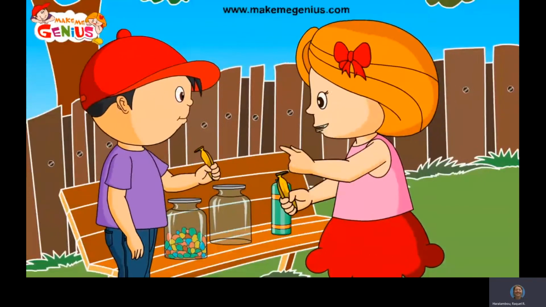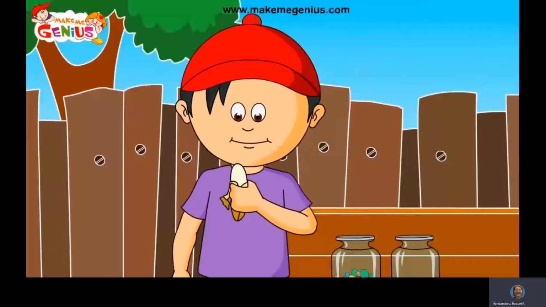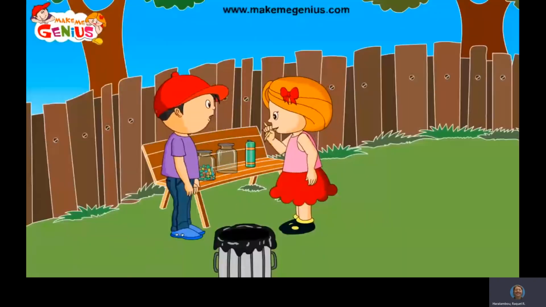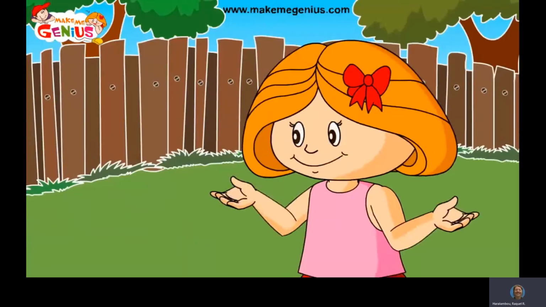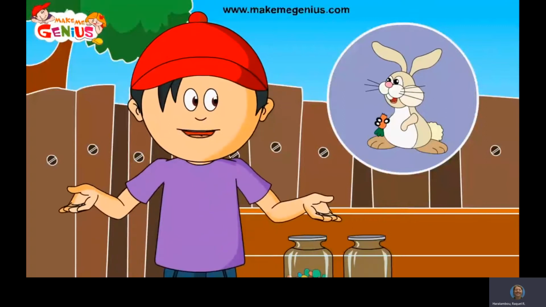Different living things get energy in different ways. I know. Different animals eat different things. You are a smart boy. Do you know what a rabbit eats? Yes, carrots.